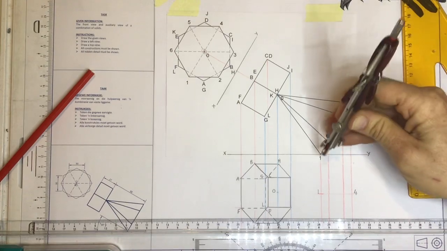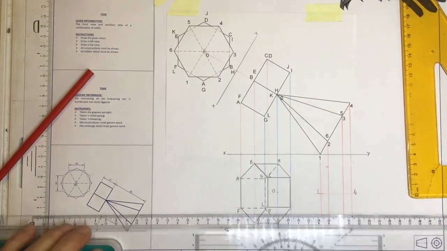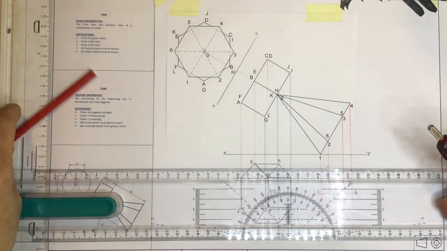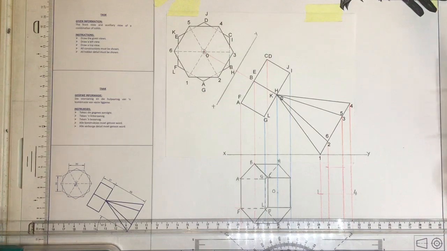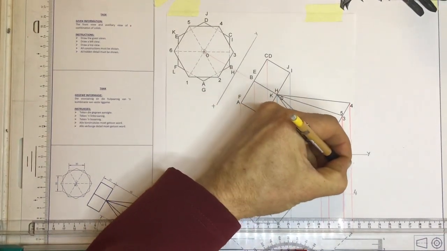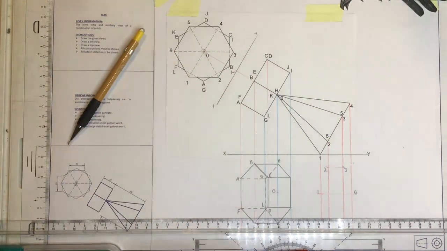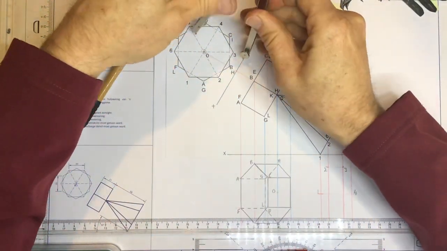So I come along here to 2, I mark off 2 over there, and I can take a line parallel to the XY axis and find out where 3 is. So there's 2 and there's 3. Go up here, let's find out where 5 is.